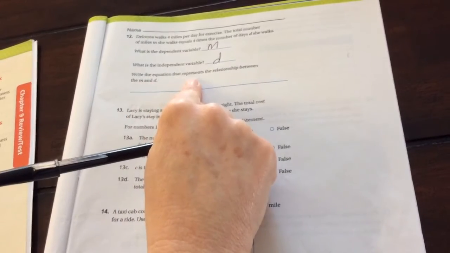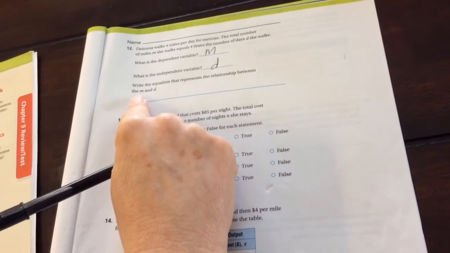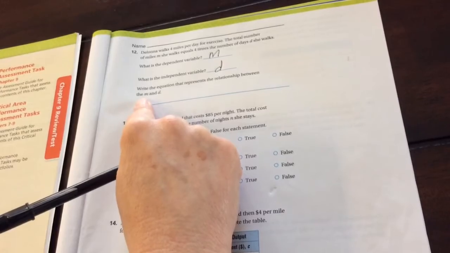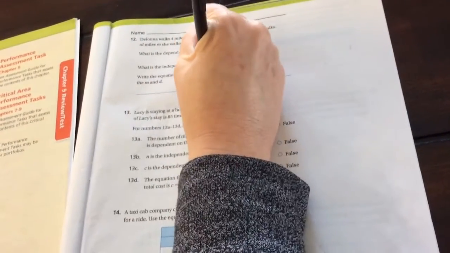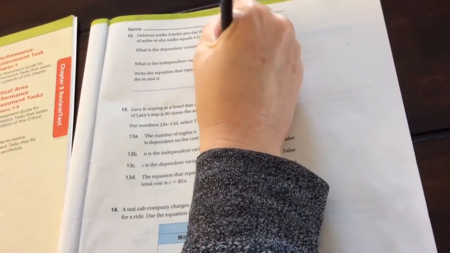Then I need to write an equation that represents the relationship between M and D. So my number of miles equals 4 times the number of days. That would be my equation.